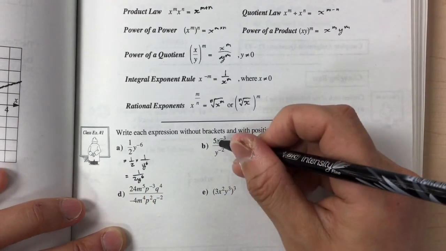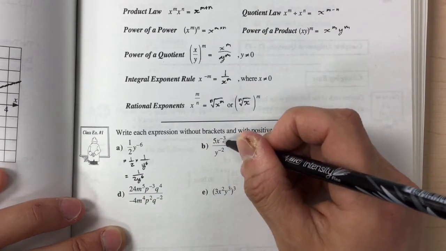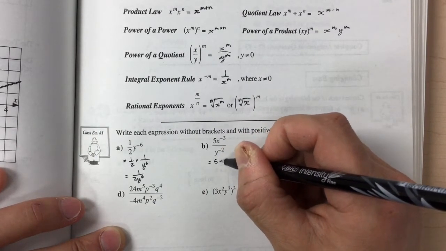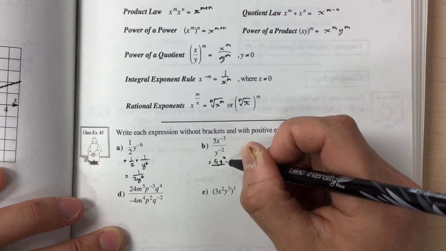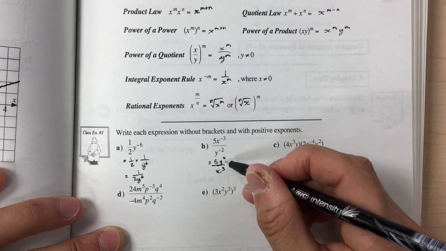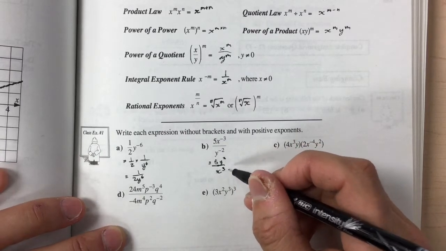Right here, I have 5 times x to the power of negative 3 and y to the power of negative 2. I can simply switch my bases, and I would have 5y squared divided by x cubed.